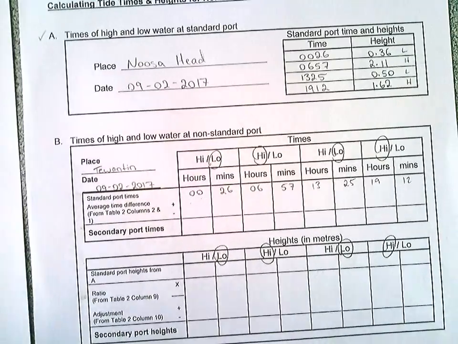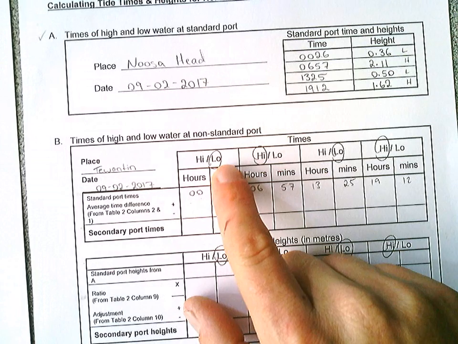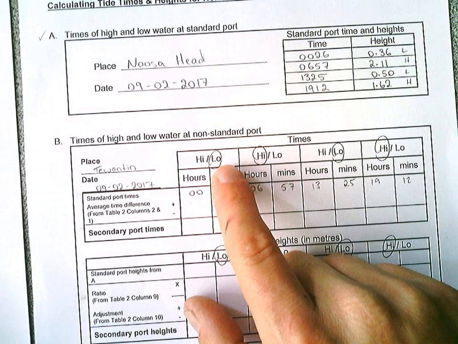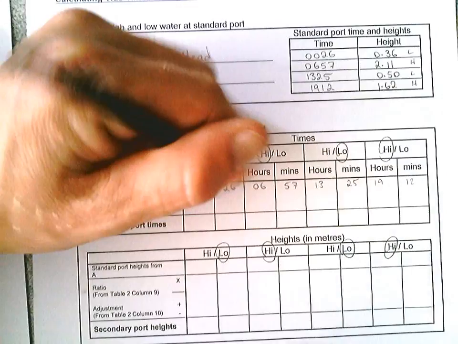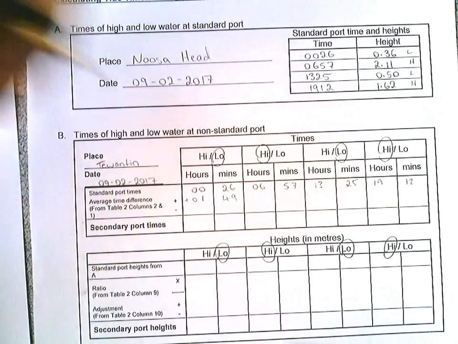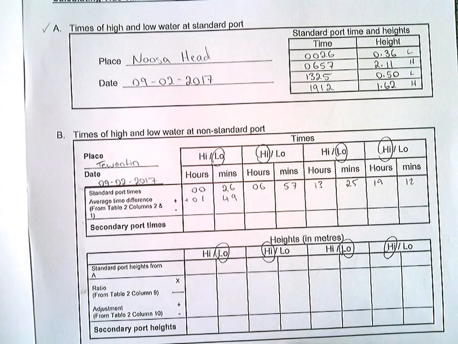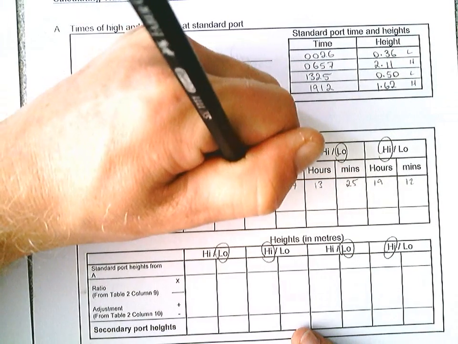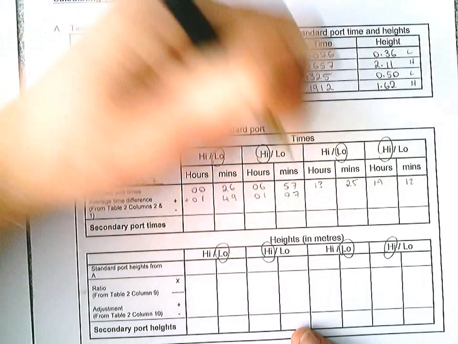So I go back to my table and I start to fill them in. Note I have a low water first, and we said low water we need to add 149. So I'm going to add 0149, and I'm going to show that with a plus. Okay. For a high water I'm going to add 1 hour and 7 minutes, just like so.